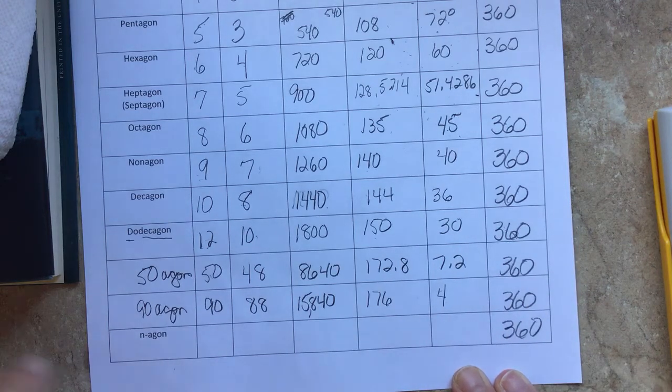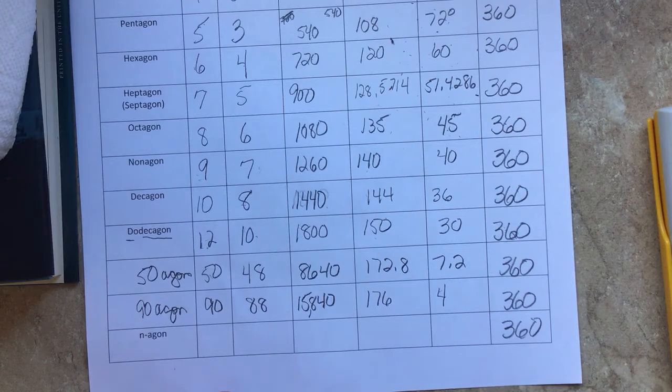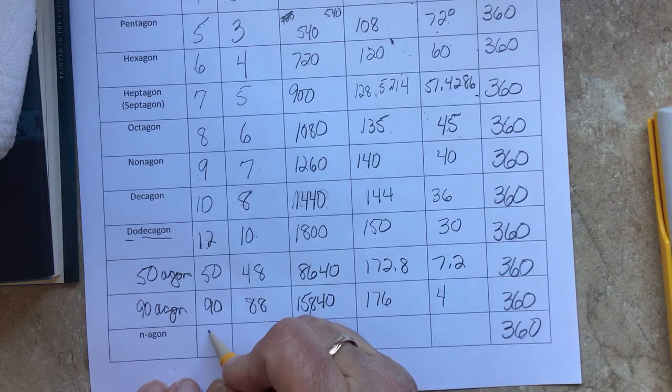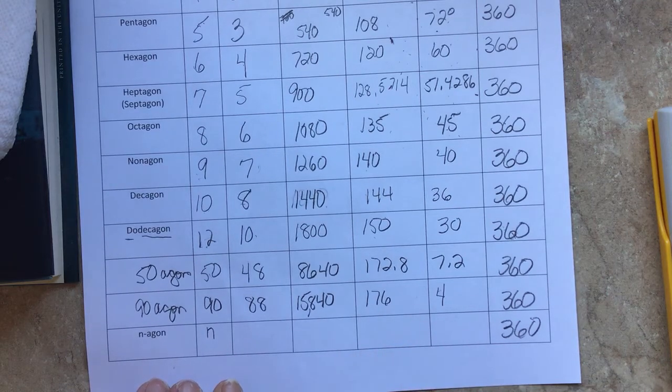All right, so now I want to write some formulas that will tell me how to do any one. If I give you a 5,000-sided polygon, you would be able to do it. So n sides, how do we figure out how many triangles? Well, when we're looking at the pattern, it's always 2 less. I certainly don't want to draw the 90-sided figure because hopefully you can see as you add more and more sides, it becomes more and more like a circle.